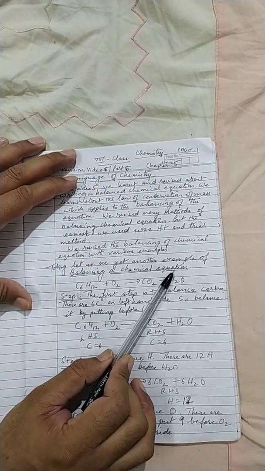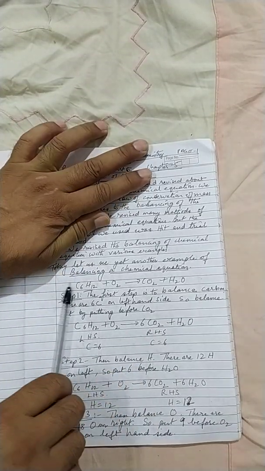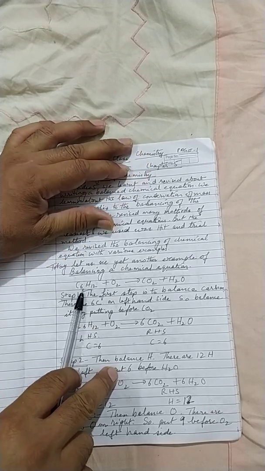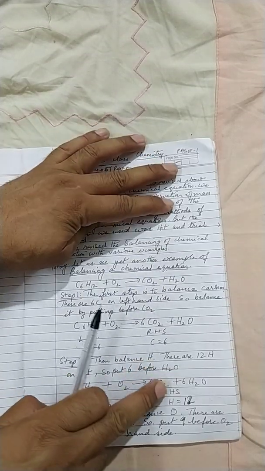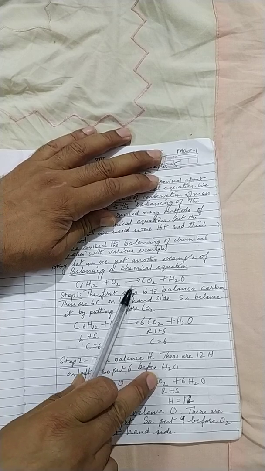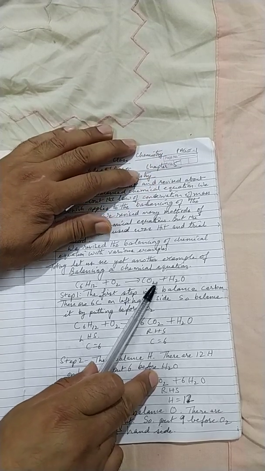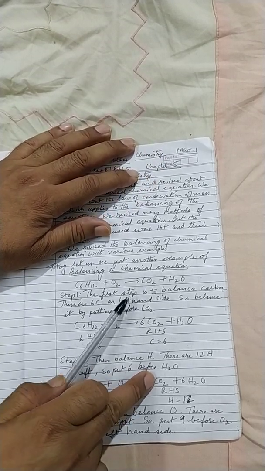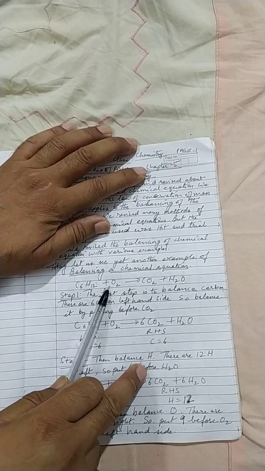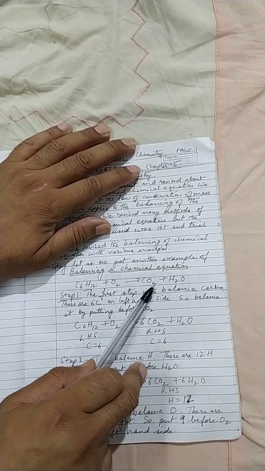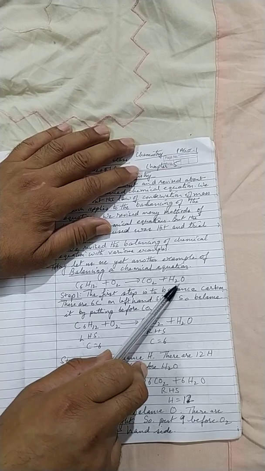And we see, children, that in this particular equation, C6H12 plus O2, we see what are the products formed from these reactants. The products formed are CO2, carbon dioxide, and water.